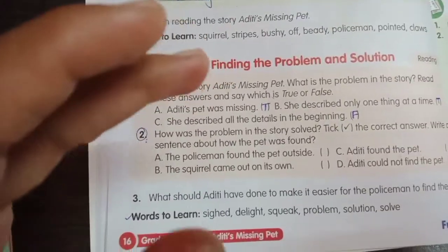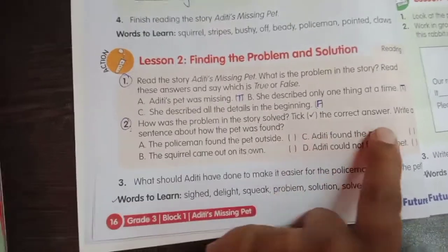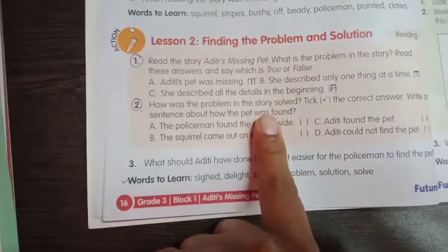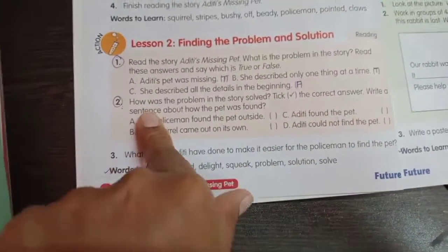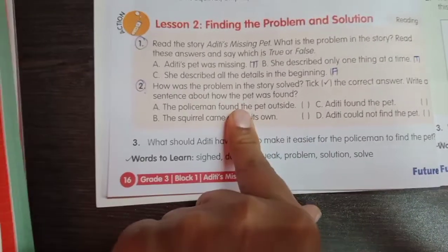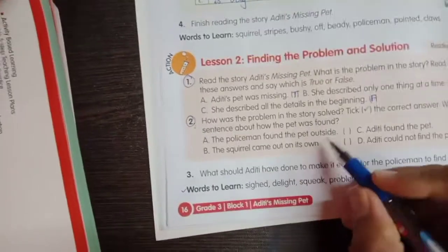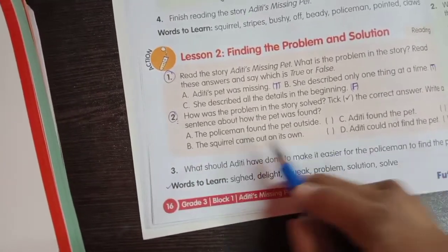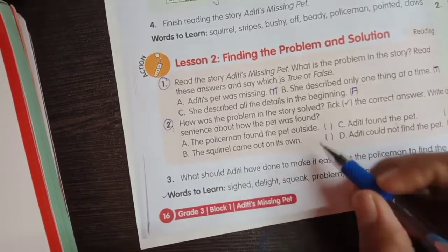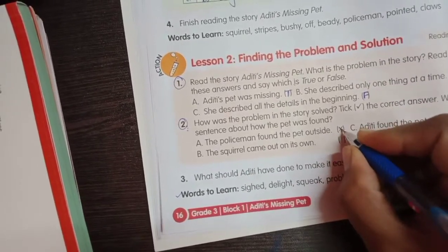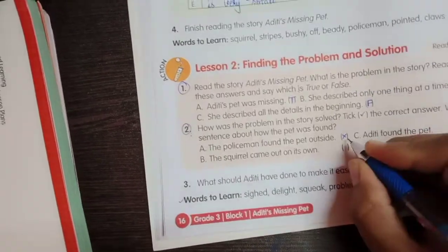Then how was the problem in the story solved? So how was it solved, children? Take the correct answer. Write a sentence about how the pet was found. So don't worry, no need to write a sentence. You can just recall the sentence how it was found, but here you have to put a tick mark for how the problem was solved only for the correct sentence. The policeman found the pet outside. No, don't put a tick mark there. You can put a cross mark there.